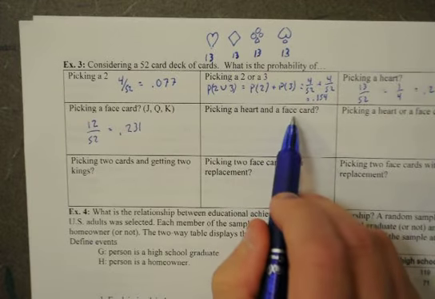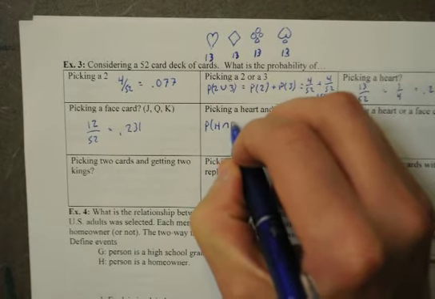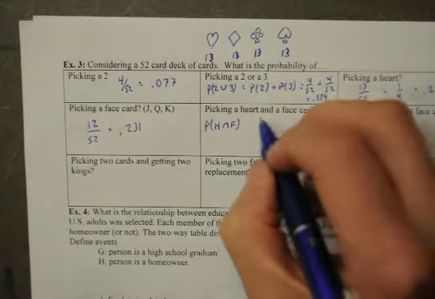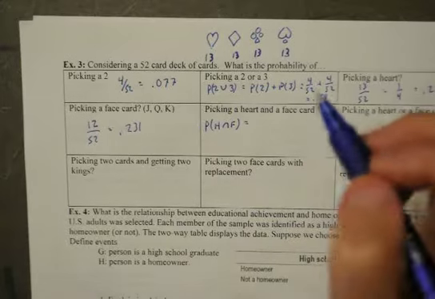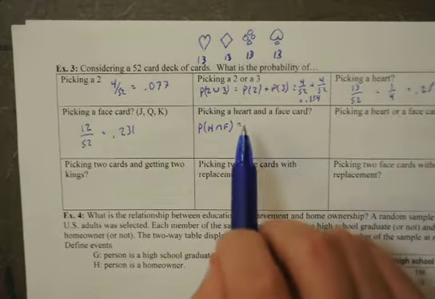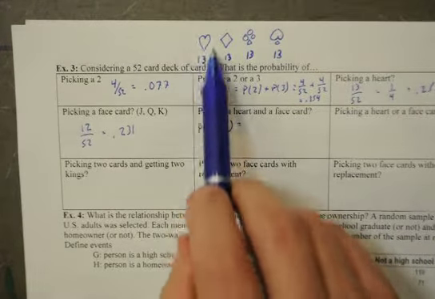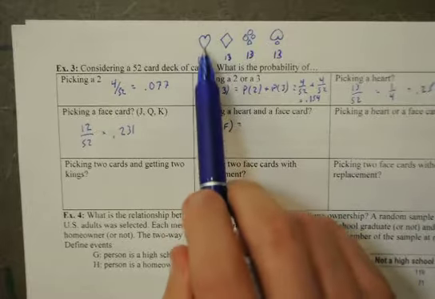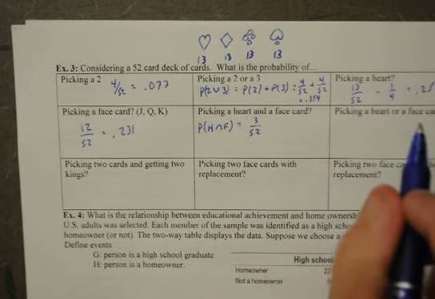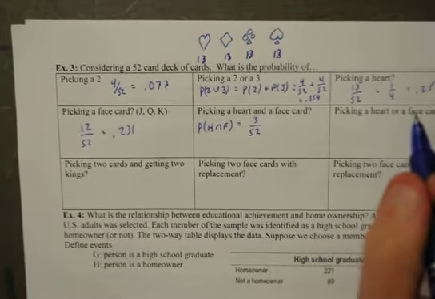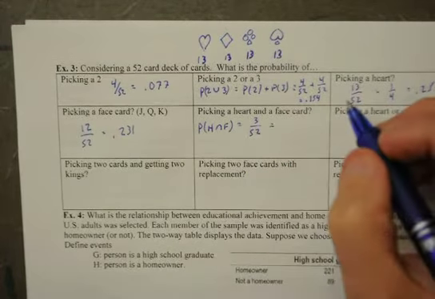Picking a heart and a face card. How do we want to do this? We want to do it the long way, the short way? How many face cards are there? And how many hearts are there? How many of these hearts are face cards? 3 out of 52. There's only 3 hearts that are also face cards out of the entire deck. So 3 out of 52 for this one.